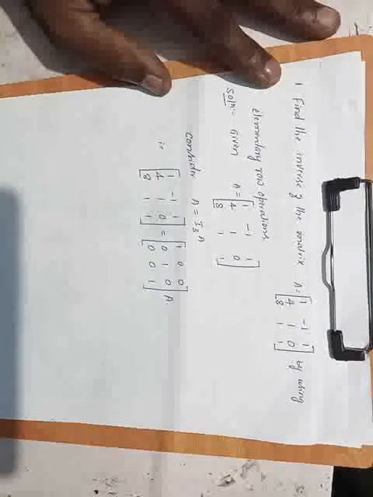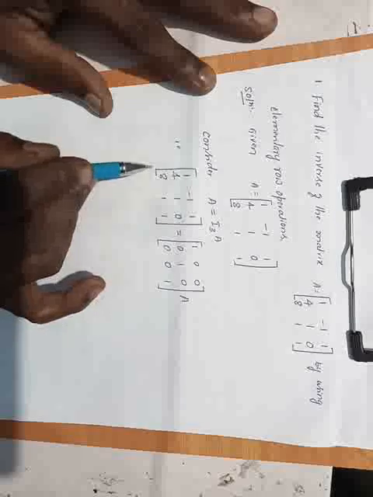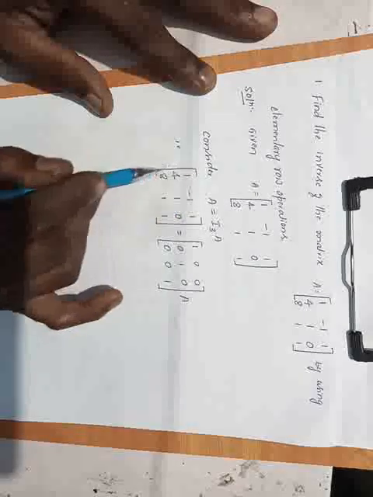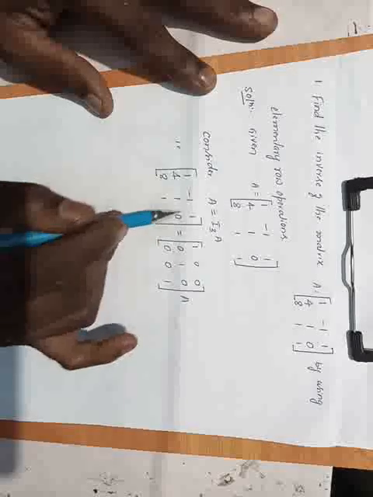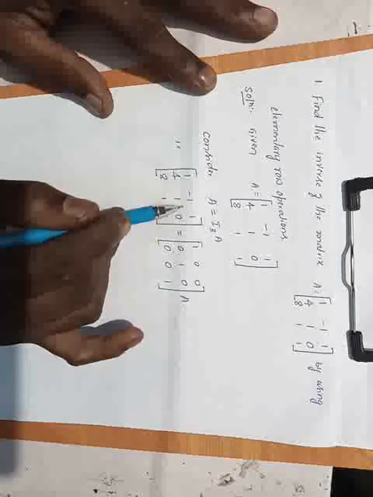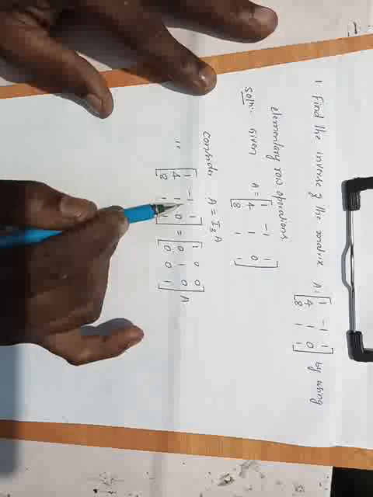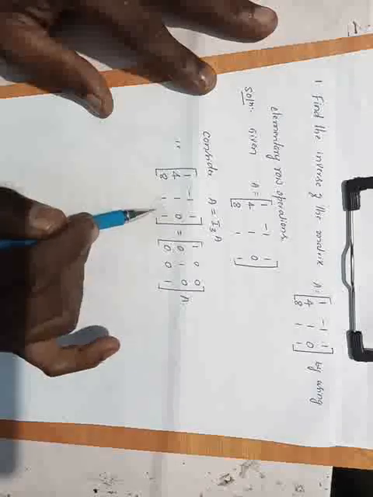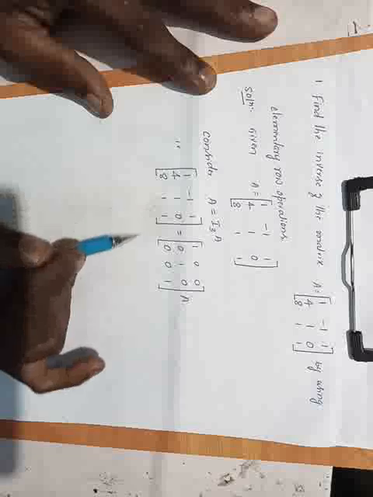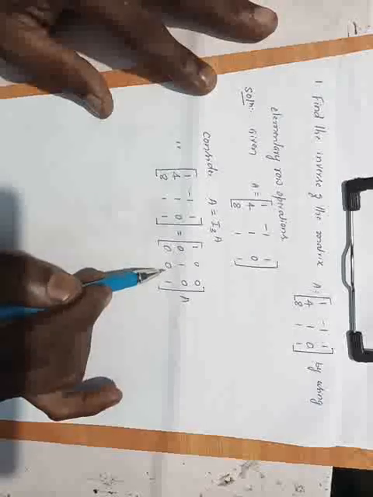Next, we have to apply a series of row operations to this LHS matrix A to reduce it to the identity matrix. What operations are applied on A, the same operations have to be applied on the identity matrix.